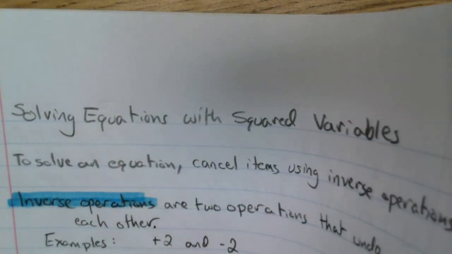I'm going to flip to the next page. We're going to solve 4 equations together. Solve the following equations.